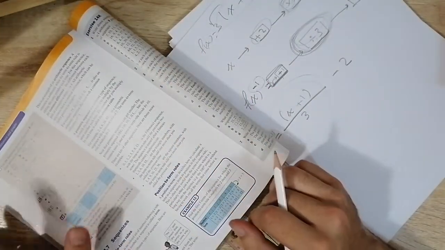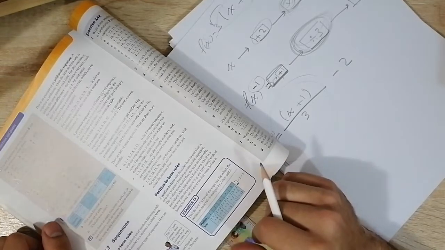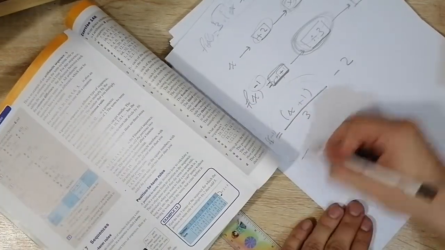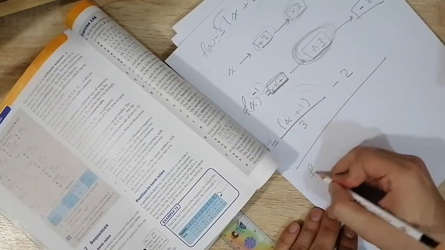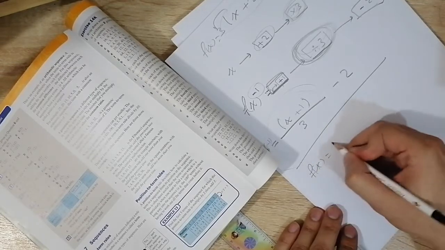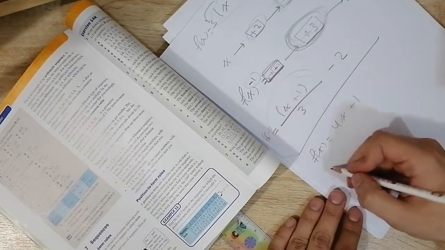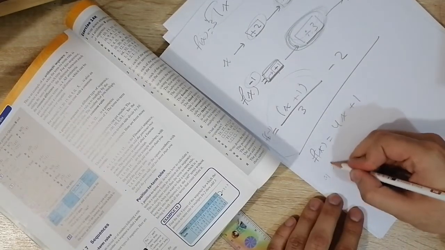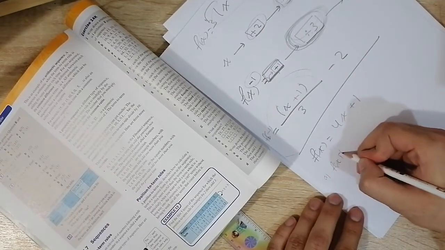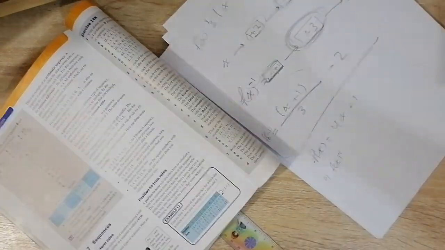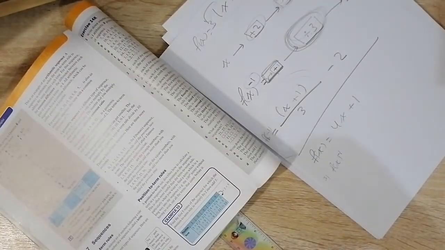Okay, so here, question 8 is nice and really important. I have a function. The function is f(x) = 4x + 1. Find the inverse function, f negative 1. Okay, so find the inverse function.